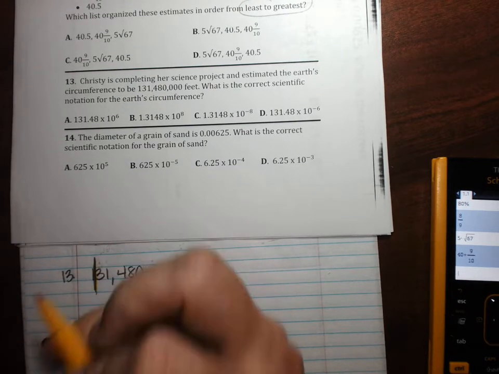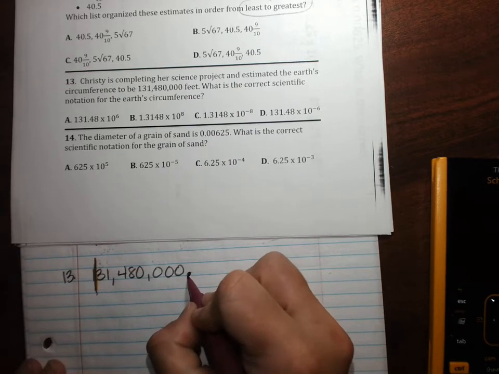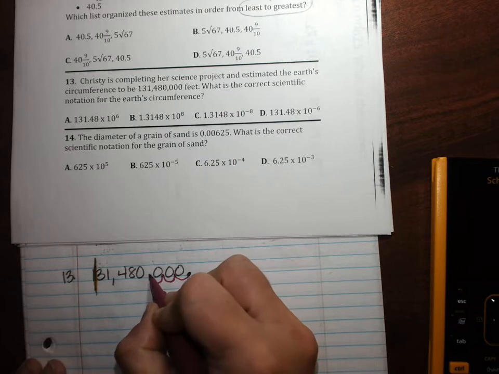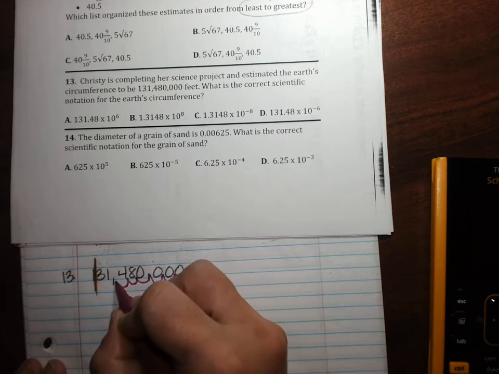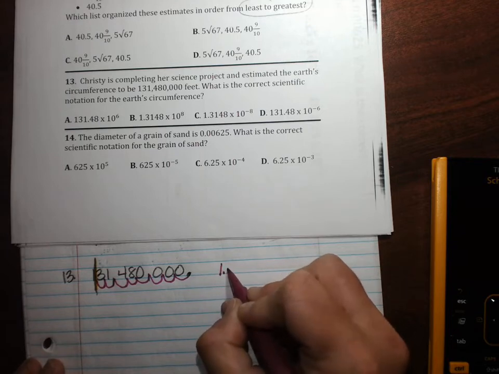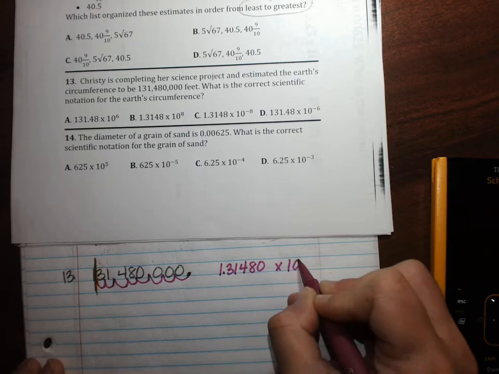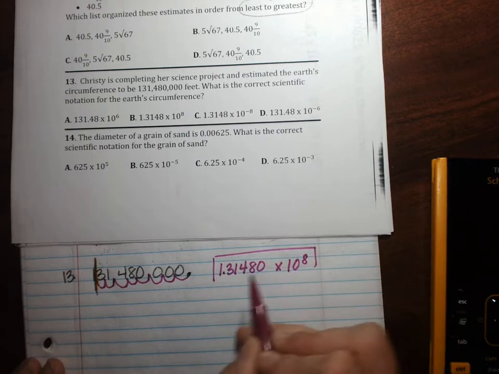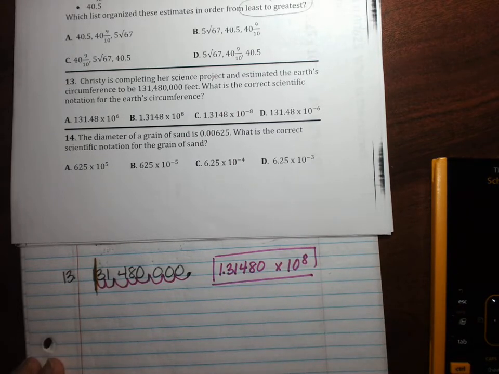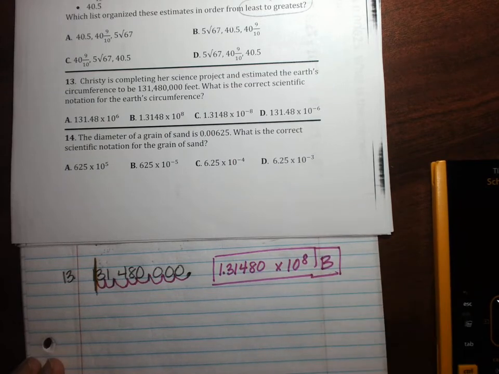So I'm going to move it in between the 1 and the 3. So I'm moving that decimal 1, 2, 3, 4, 5, 6, 7, 8. So I'm multiplying by a power of 10, and I'm doing that 8 times. So my answer is B.